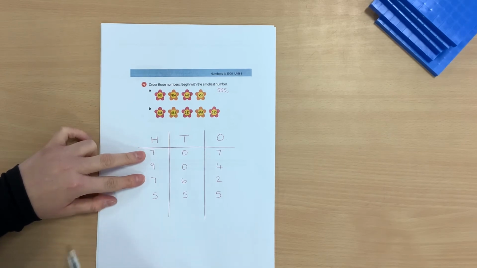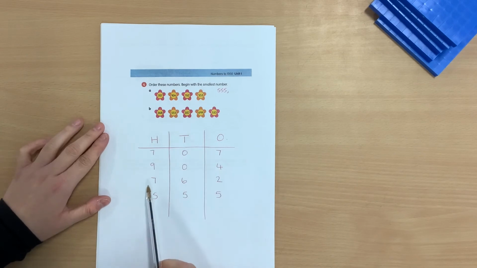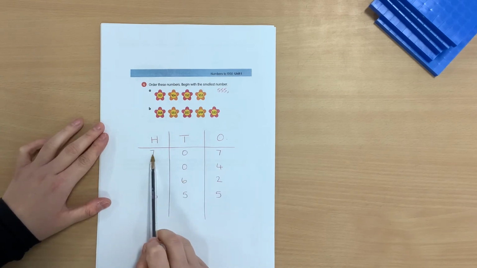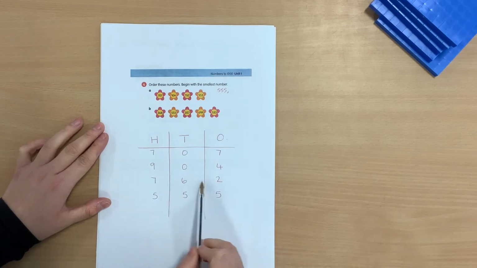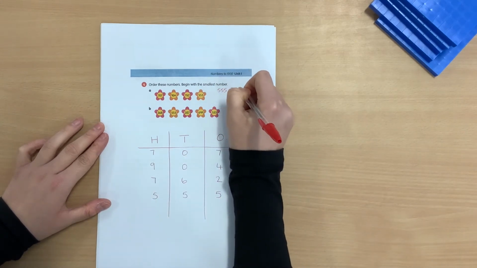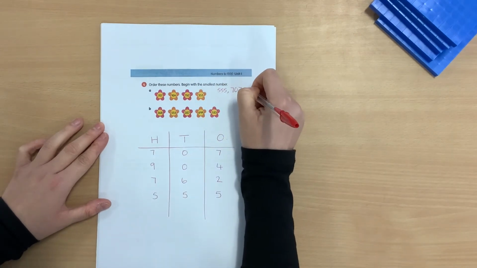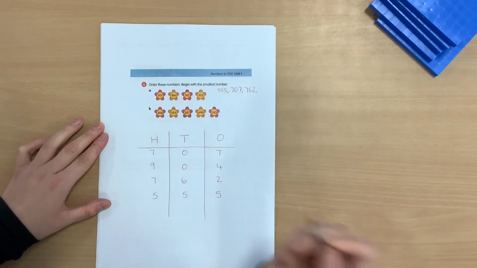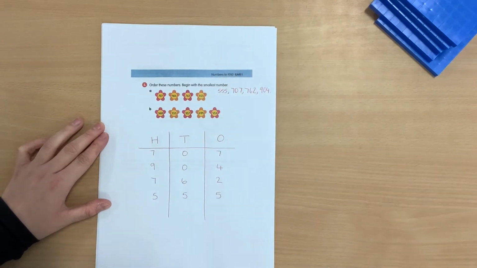So as you remember from the last question, I then need to look for the next biggest in my tens column. So I can see here I've got 7 hundreds and 6 tens, whereas here I've got 700 and no tens. So I know now that 762 is bigger than 707. So 707 is my next smallest number. That must mean 762 would be next, finishing with 904 last.